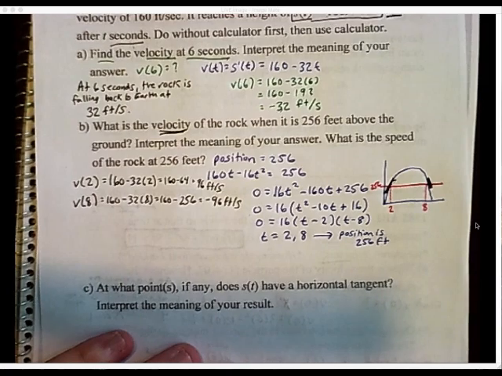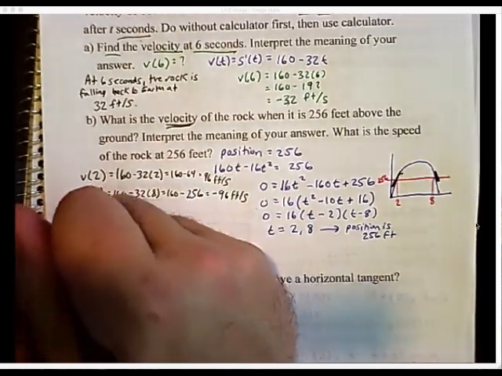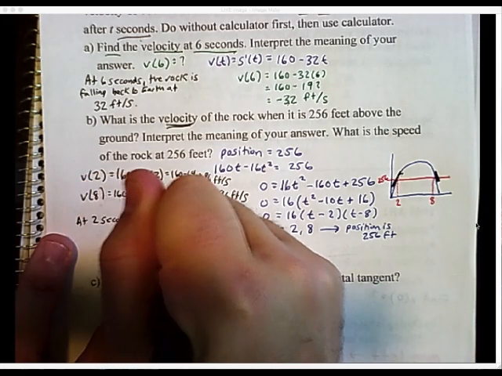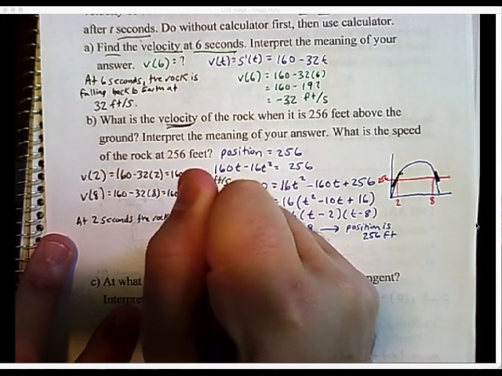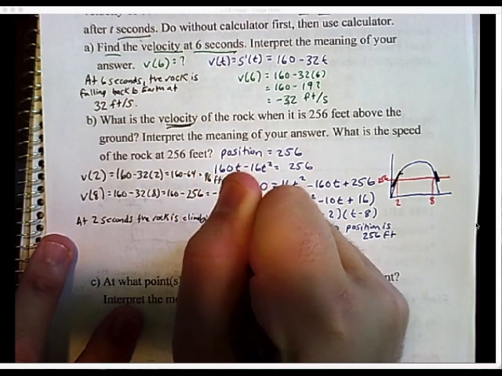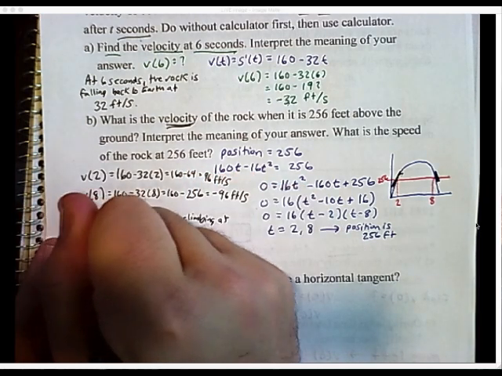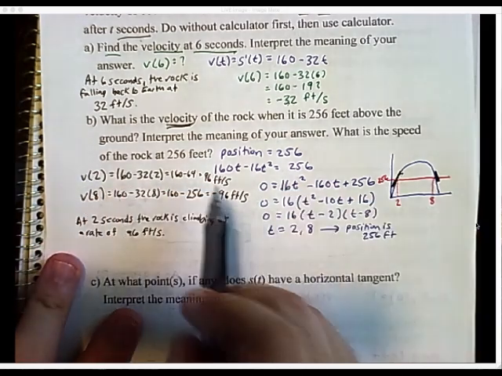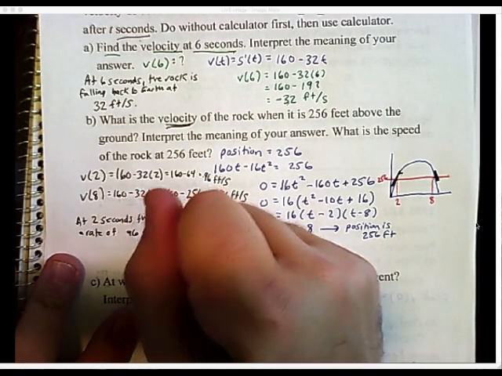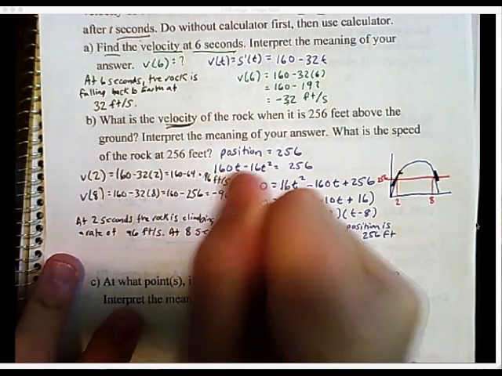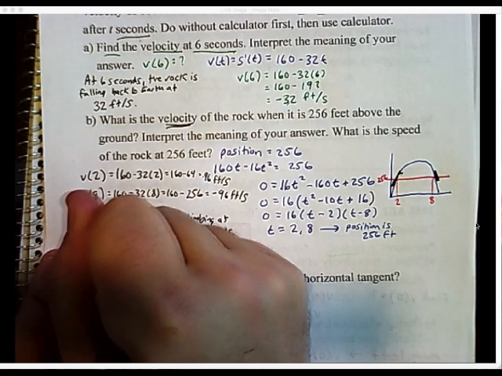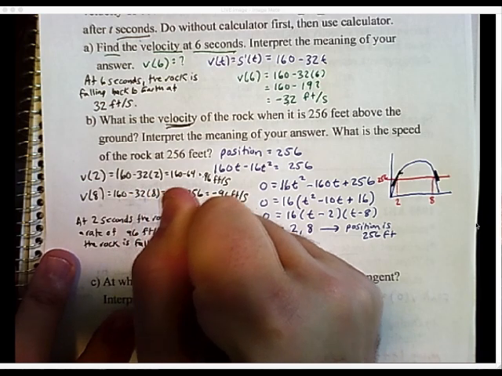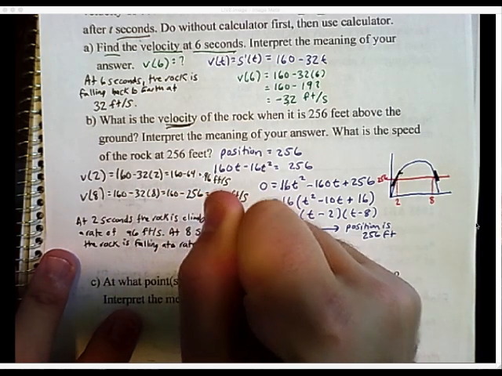And it says interpret the meaning. So I need to interpret these. At 2 seconds, the rock is climbing at a rate of 96 feet per second, climbing because that's positive. At 8 seconds, the rock is falling at a rate of 96 feet per second.